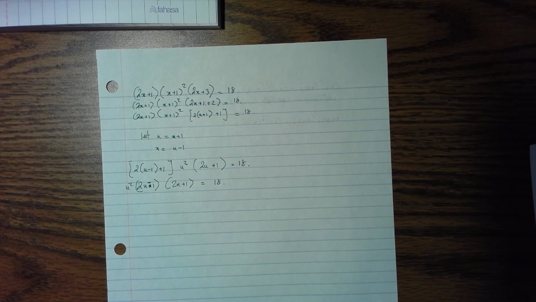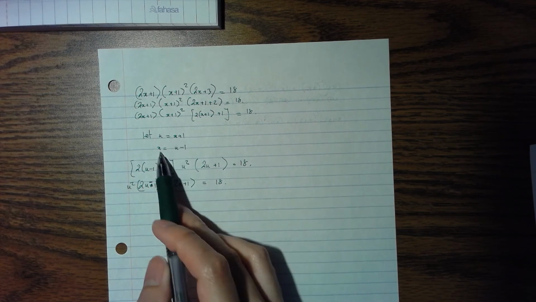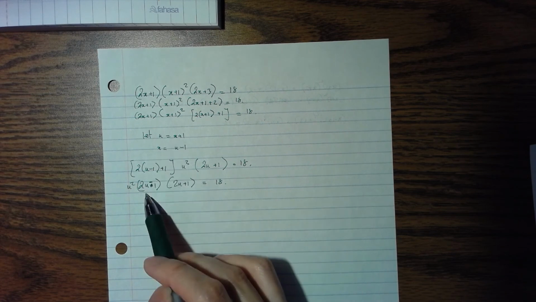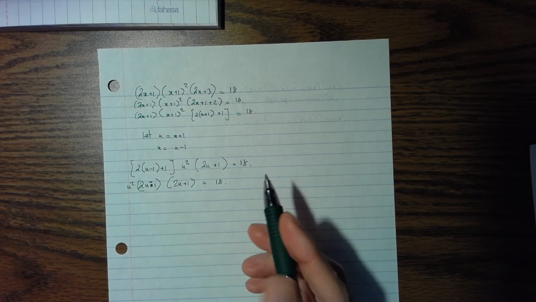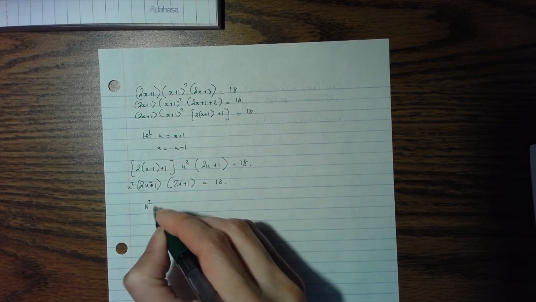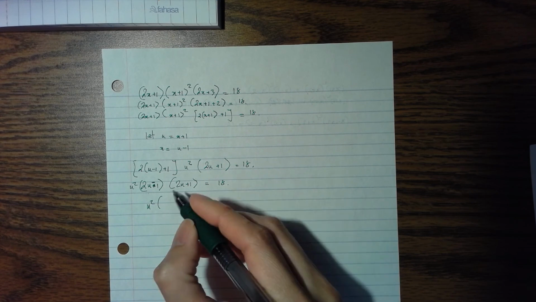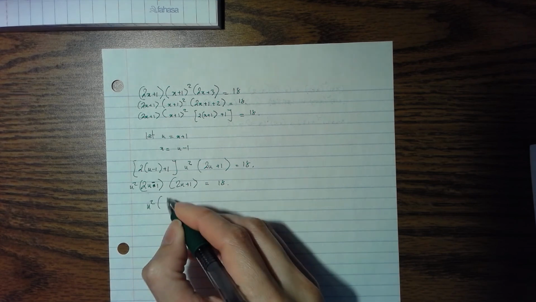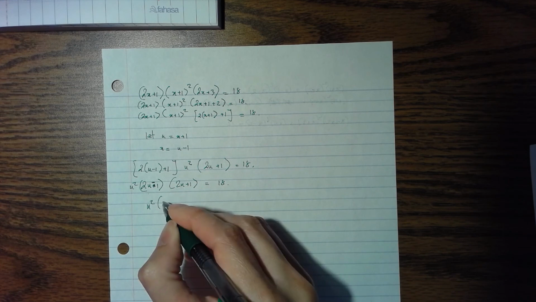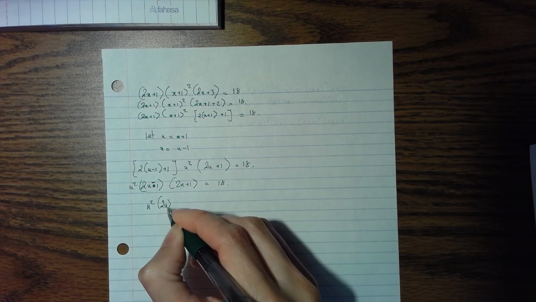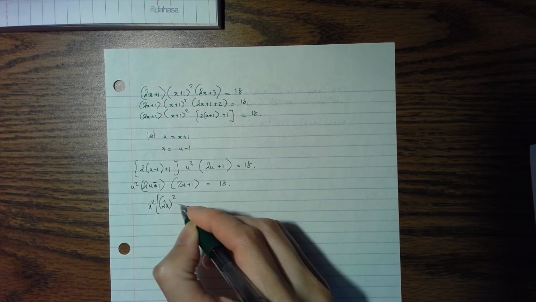So let's just check one more time. x equals u minus 1, so 2u minus 2 plus 1 is negative 1. So you have u squared, then you have 2u minus 1 times 2u plus 1, which is 4u squared minus 1, right? Equals 18.